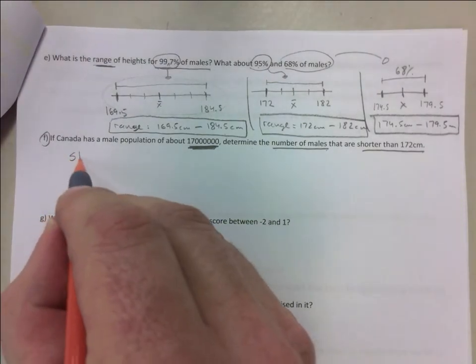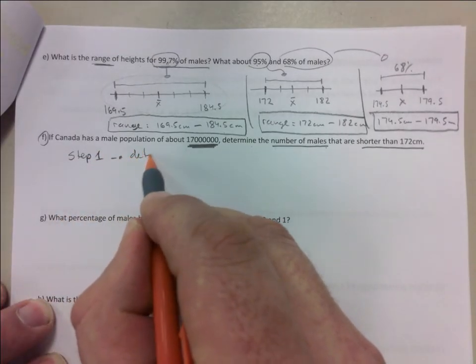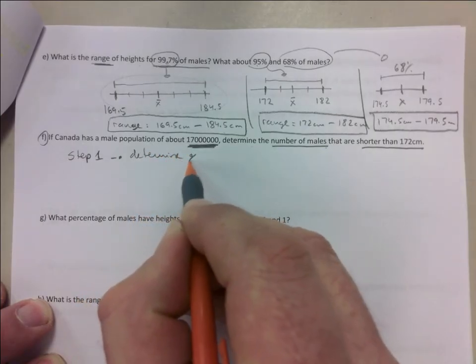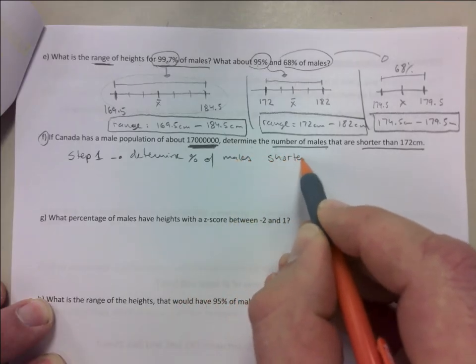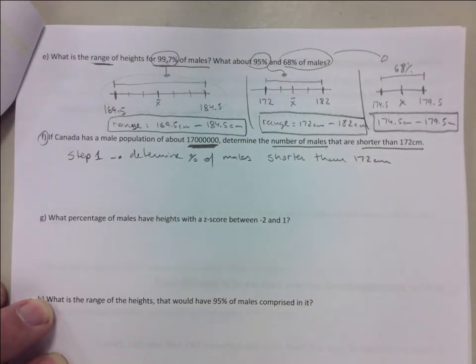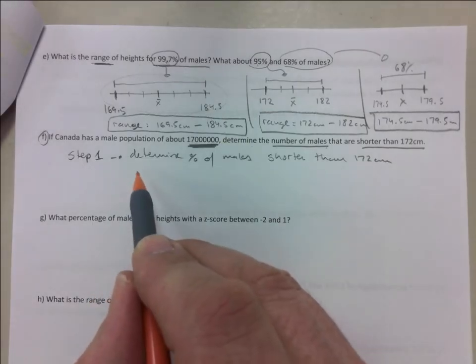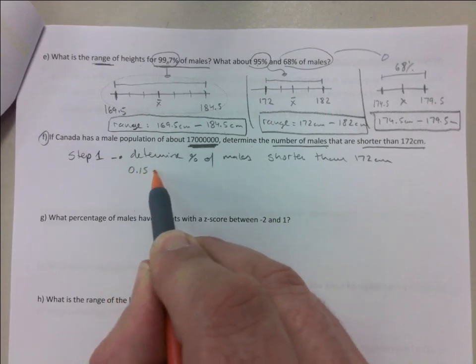Step 1. Determine the percentage of males shorter than 172 centimeters. Let's figure that out first, and then we'll figure out the number. Let's look at our graph. Look at the graph there real quick. What's the percentage of males that are shorter? 0.15, right?